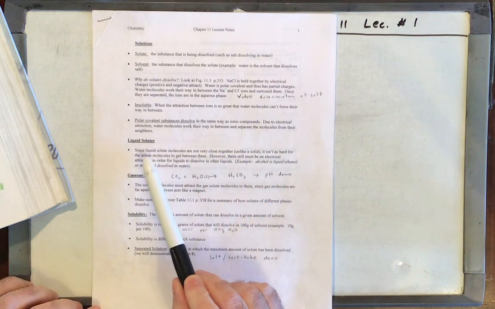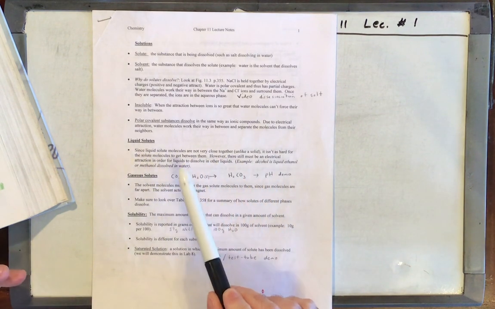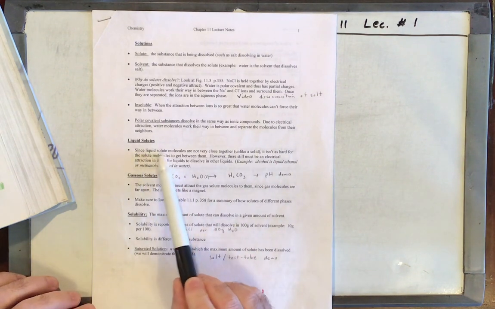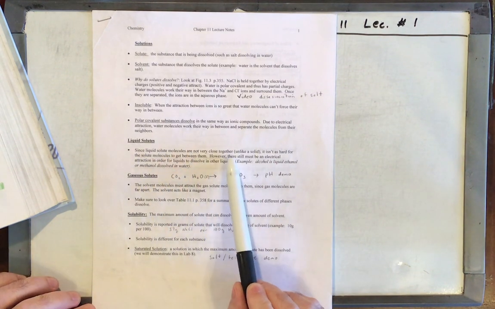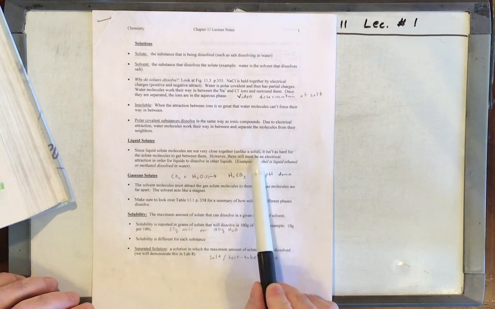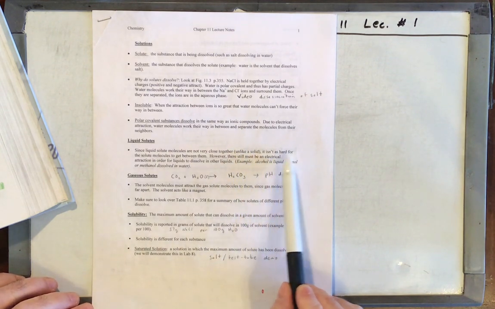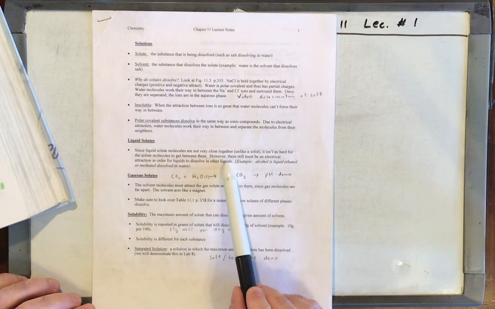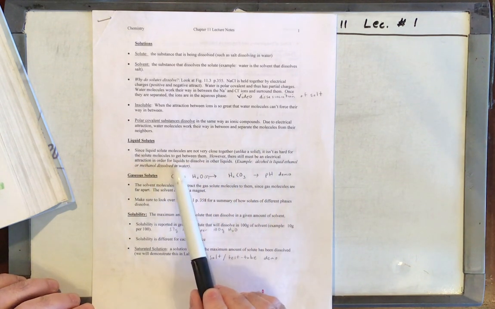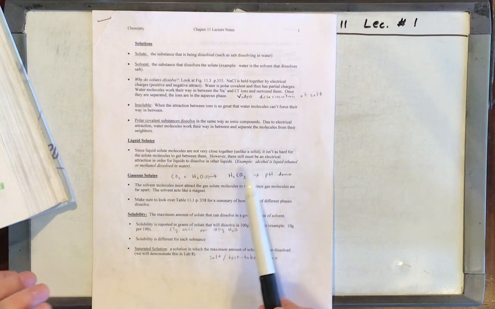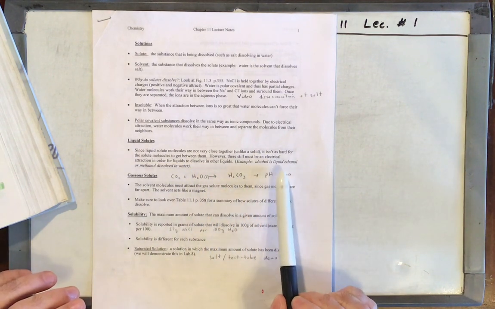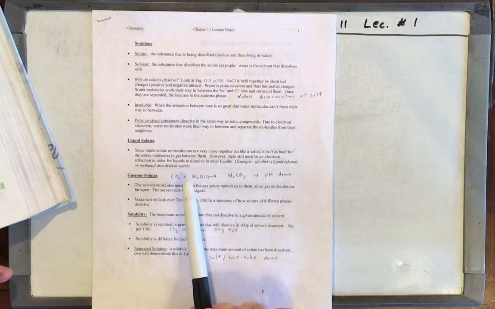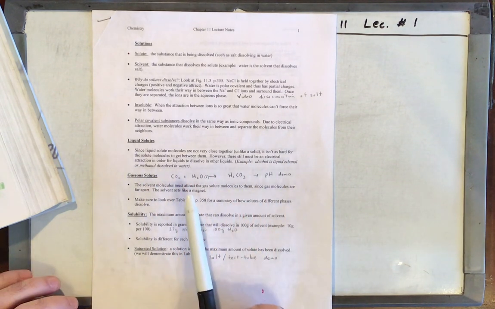Now, you can also have liquid solutes. You can dissolve liquids into other liquids. All right, and since liquid solute molecules are not very close together, where a solid has molecules that are packed in tightly, it's not very hard for solute molecules to get between them. However, there must still be an electrical attraction in order for liquids to dissolve other liquids. So an example is alcohol, liquid ethanol or methanol dissolved in water. All right, so you have a case of a liquid dissolving in another liquid.